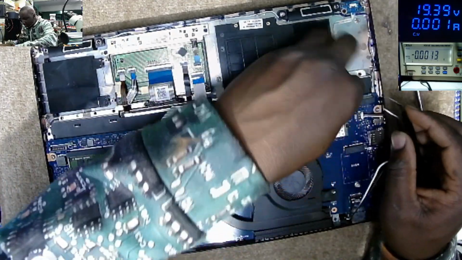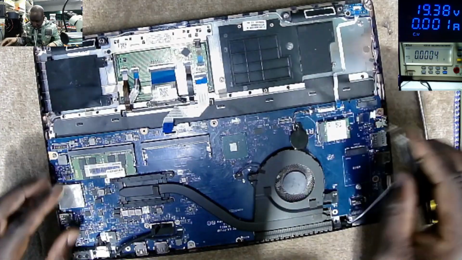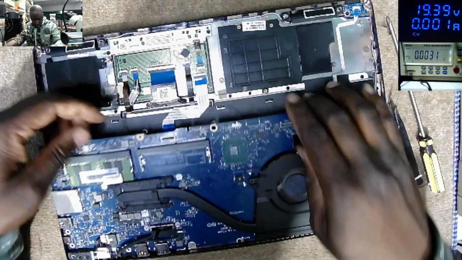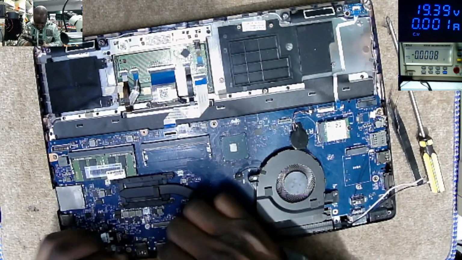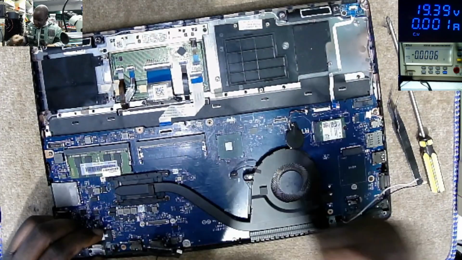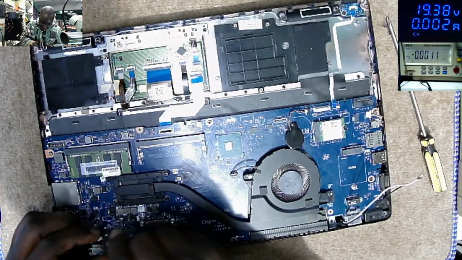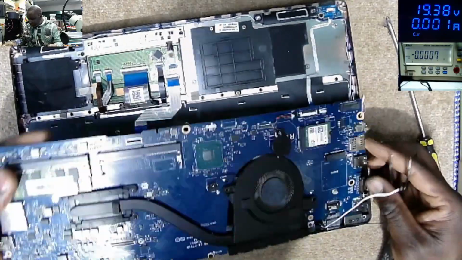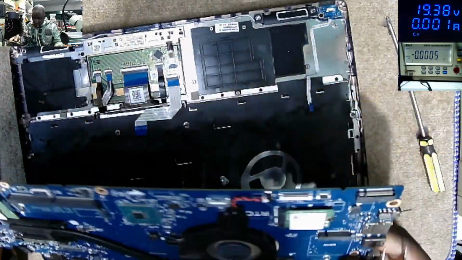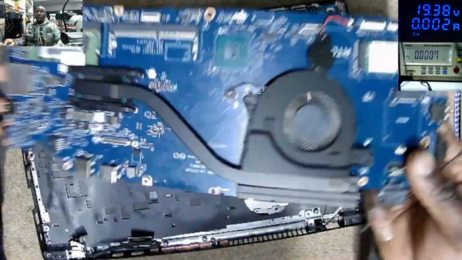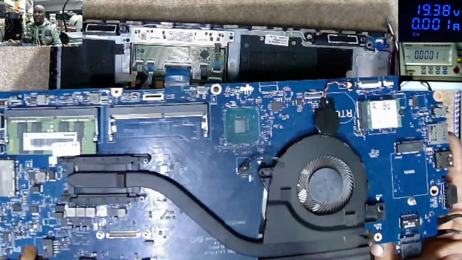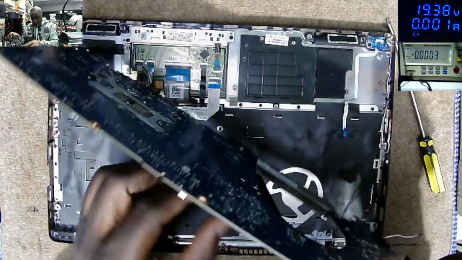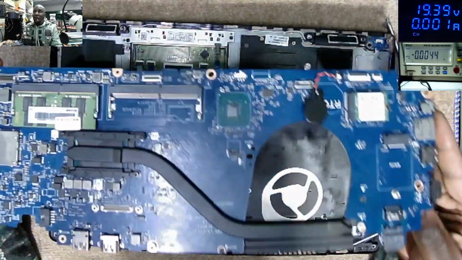Okay. I want to check out the motherboard so that we have a clear picture of what is happening here. Because if we have 13.5, I'm sure the PD controller is fine. So the motherboard looks like this. That's the motherboard. The other side, we have something like this. It's a very long motherboard. Look how long this motherboard is.